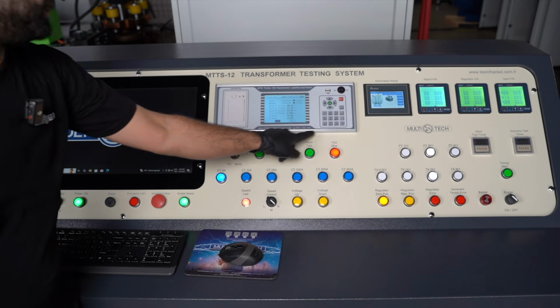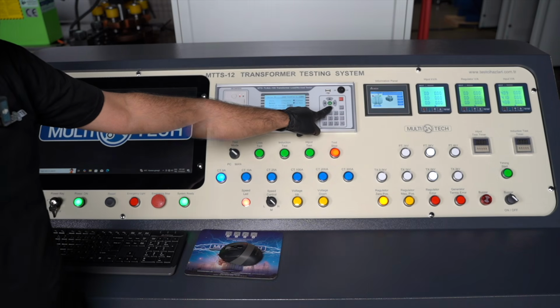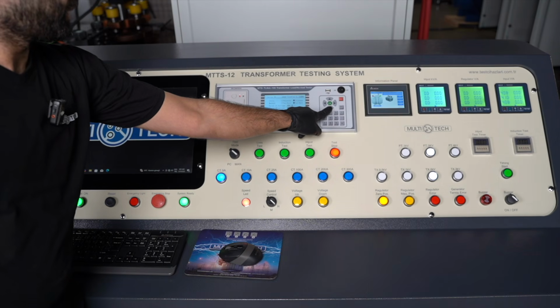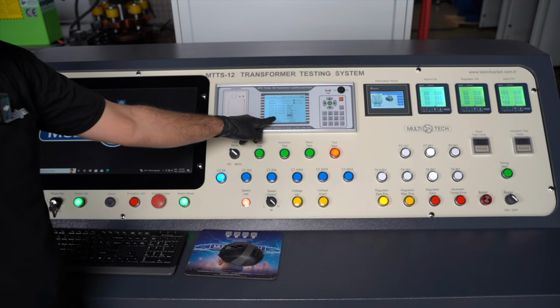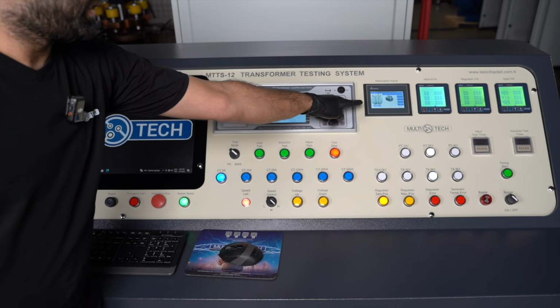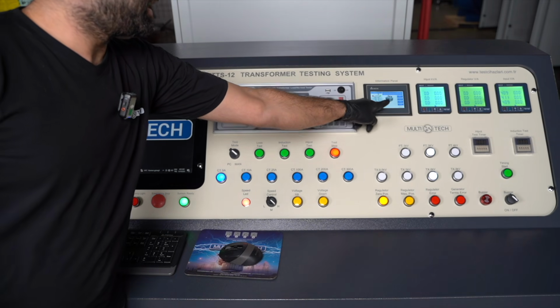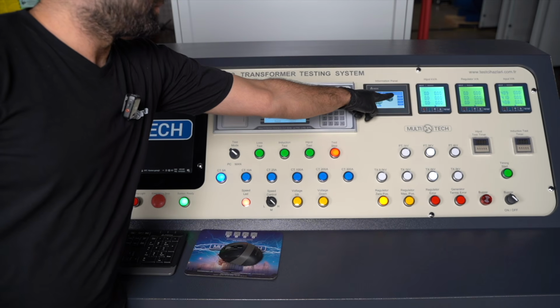Here we enter the rated values of the transformer's secondary and primary sides. We also need to enter the PT as potential transformer ratio and the CT as current transformer ratio. On the information panel in the loss test section, we can view the current and voltage transformer ratios according to the selected current and voltage ranges.